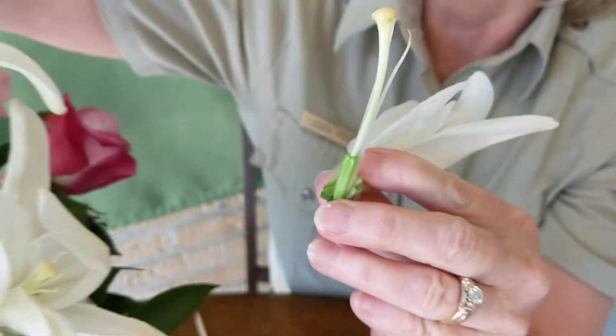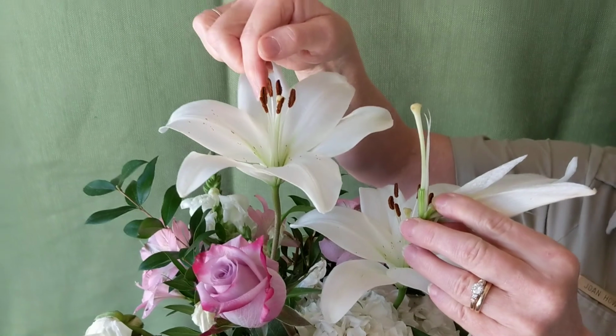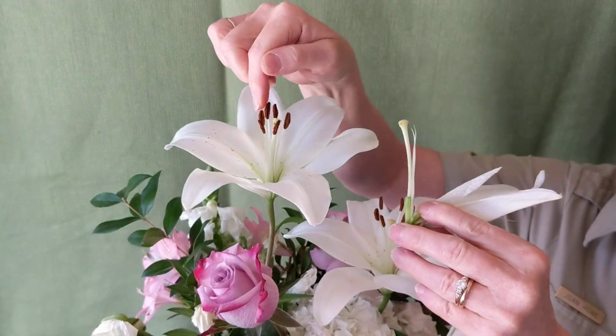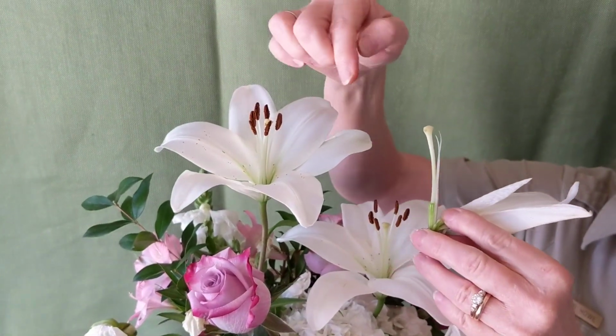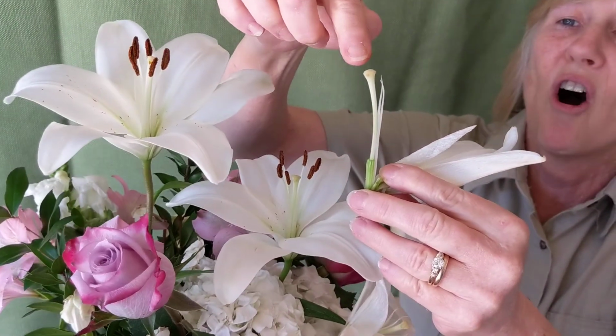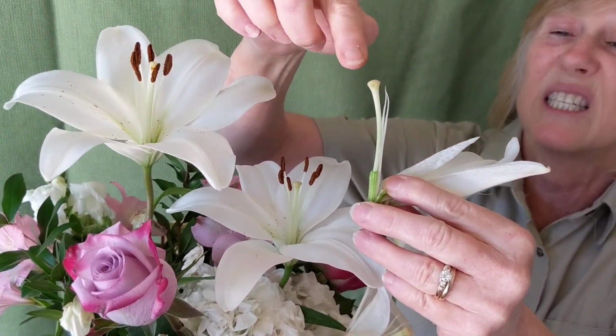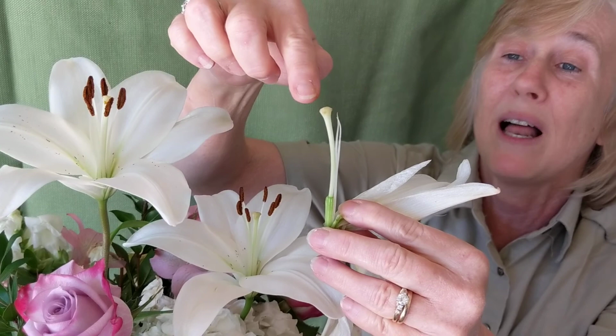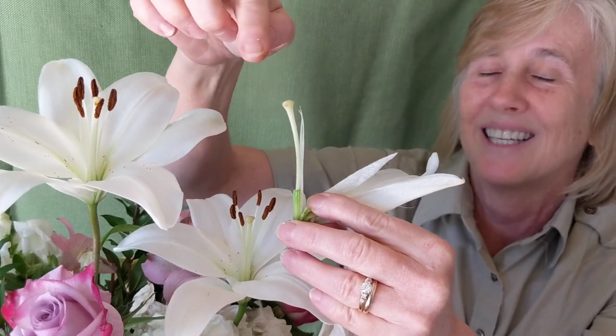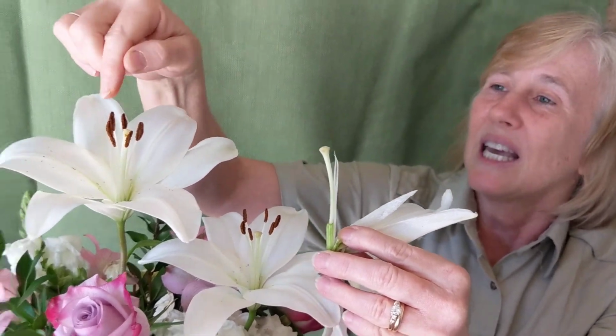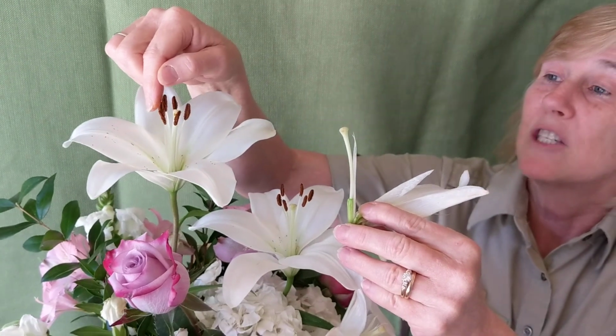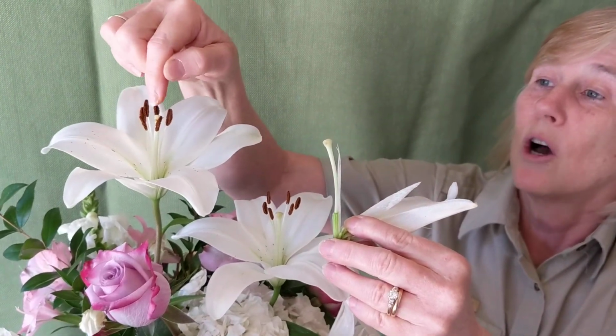Now, here's what happens when something gets pollinated. Simply, the pollen has to get from the anther and over and deposited on the sticky stigma. It's sticky for a reason, so that the pollen gets stuck on it. Now, it cannot get the pollen from its own anther onto its own stigma.